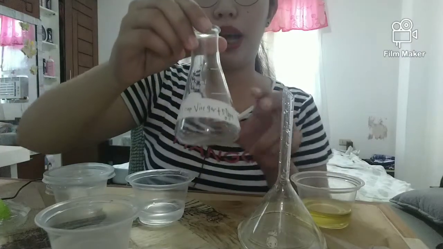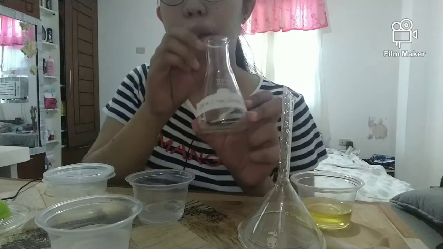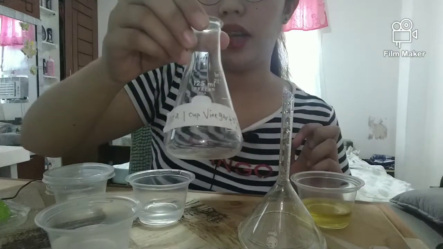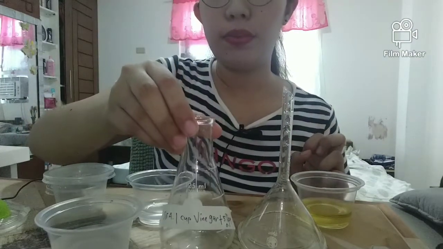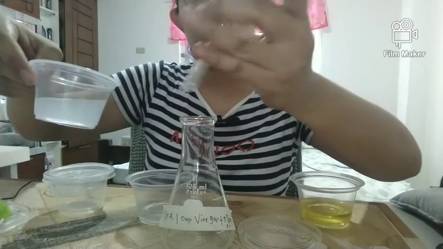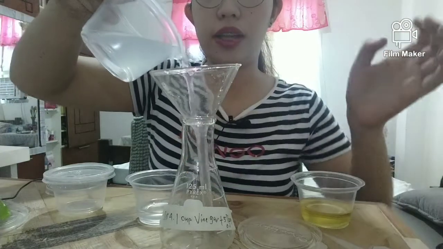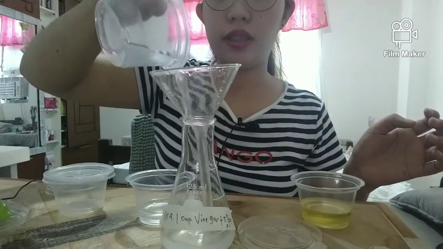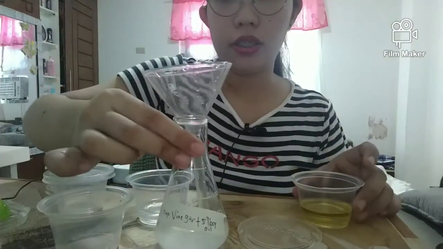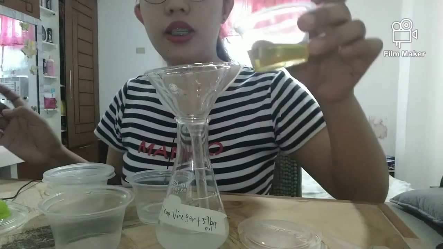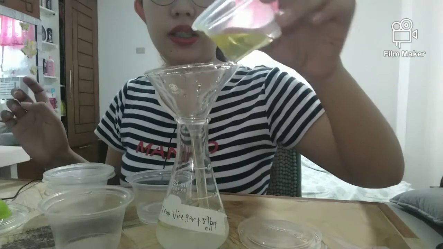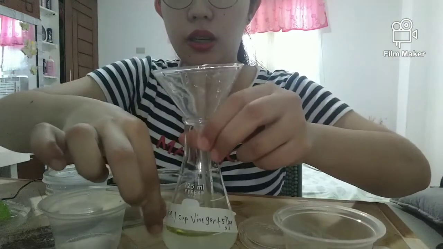Now let's proceed to setup number 4. We're going to mix the cup of vinegar and 5 tablespoons of oil. I have here the vinegar, and I'm going to use the funnel to avoid spillage. Next, I'm going to pour the oil. Observe what happened to the oil.